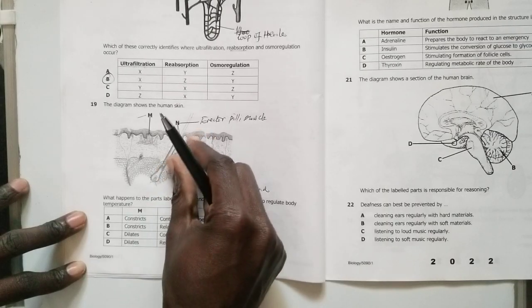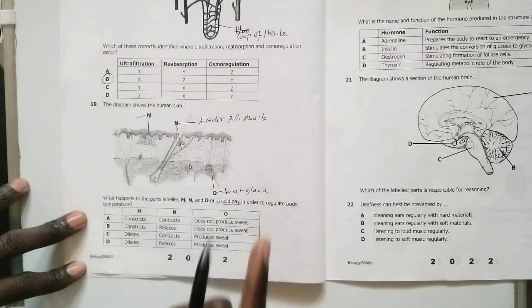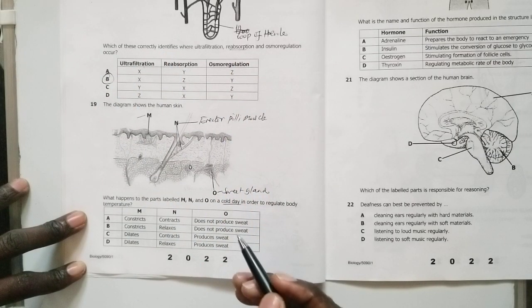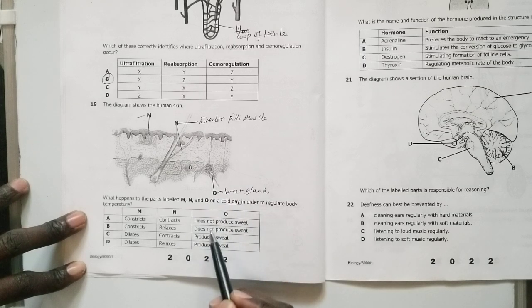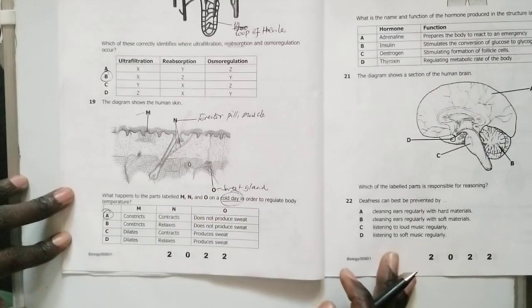It actually contracts, pulling the hair upright so that it can trap a layer of air close to the surface of skin for insulation. Then O does not produce sweat. So it starts producing sweat because it's on a cold what? On a cold day. A would have actually been the best option there.